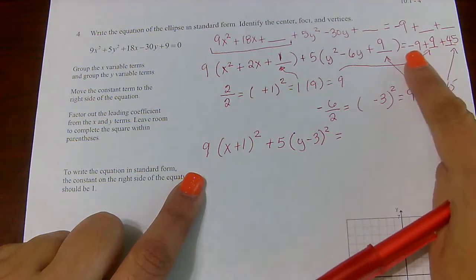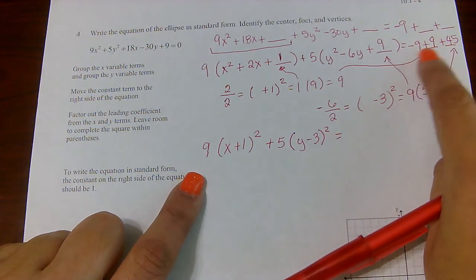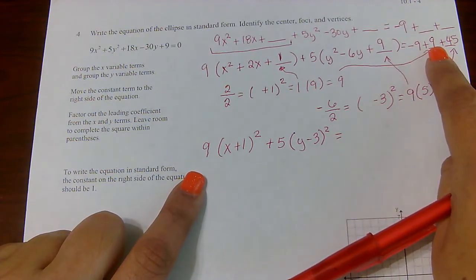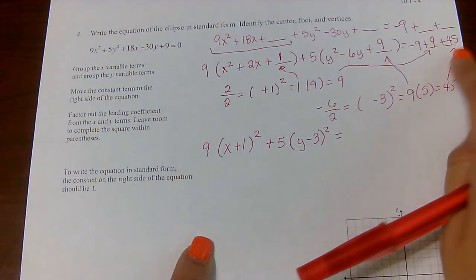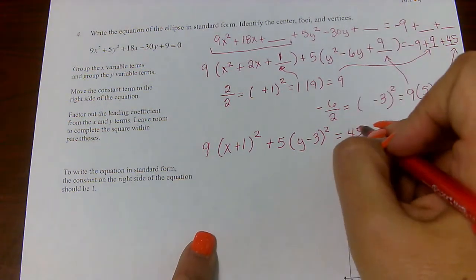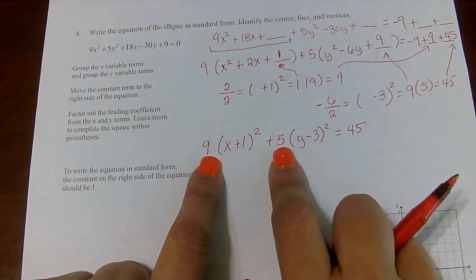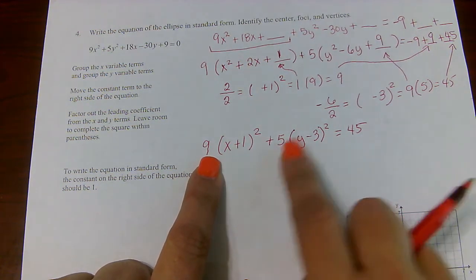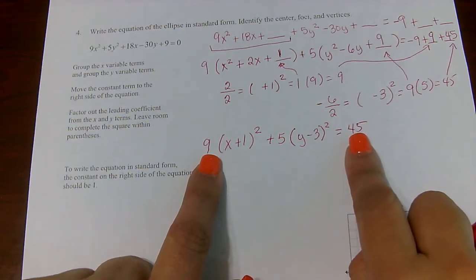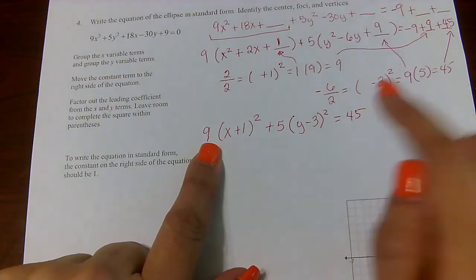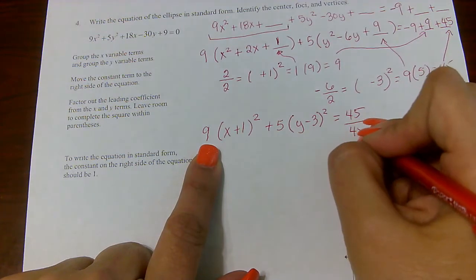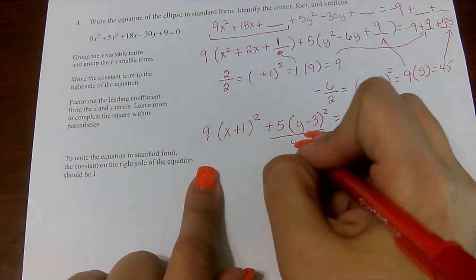All of that, and then use your calculator. Well, here the negative 9 and the positive 9 will cancel out, leaving me with just 45. Notice that our coefficients here and here are different. That means that this is not a circle. So what I'm going to do is set this equation equal to 1. In order to do that, I need to divide the entire thing by 45.